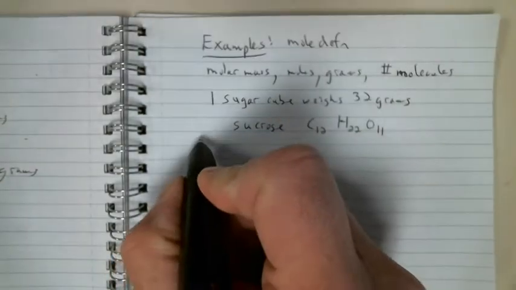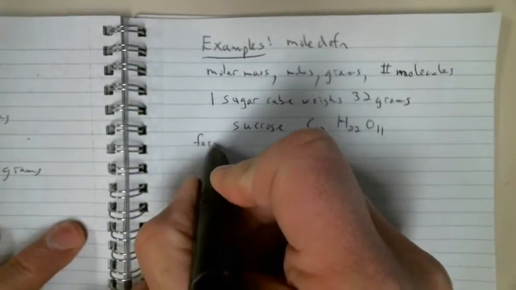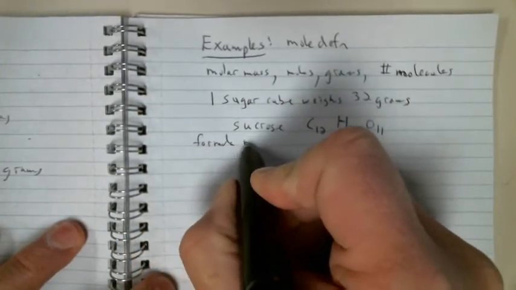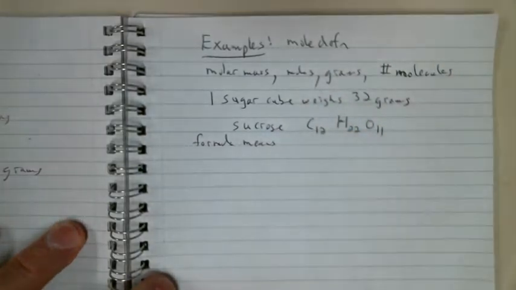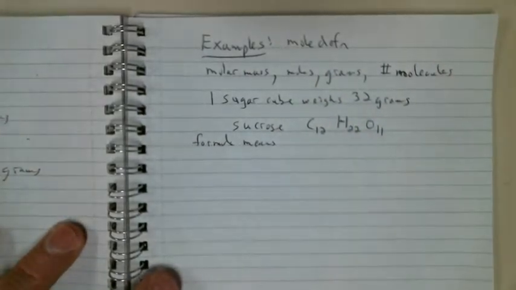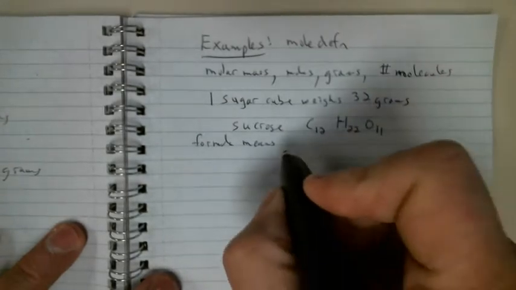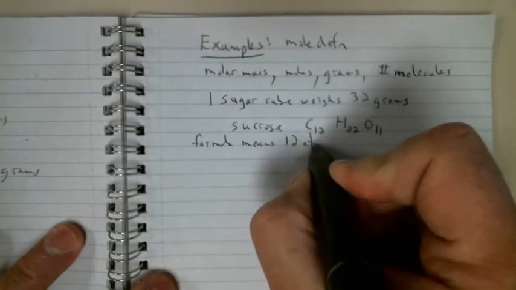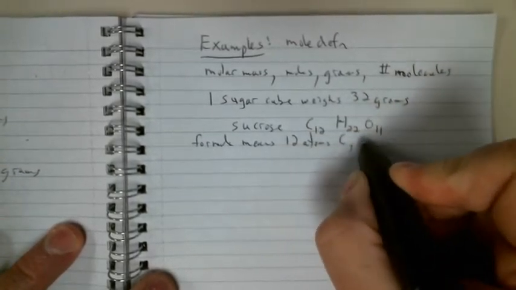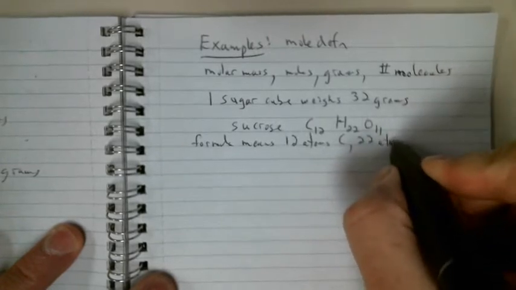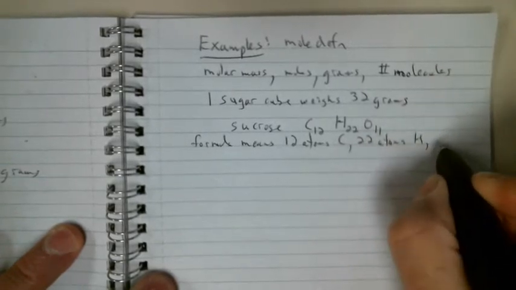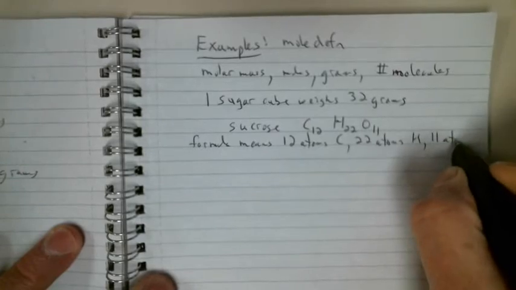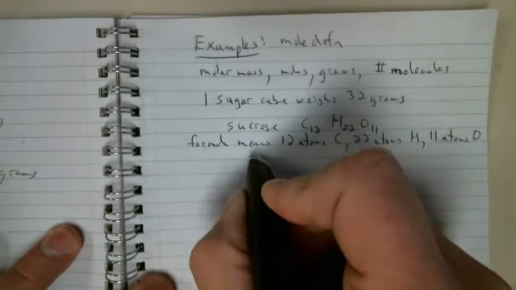So when we read a formula like that, what it means is that in one molecule of sucrose, we have 12 atoms of carbon, 22 atoms of hydrogen, and 11 atoms of oxygen.